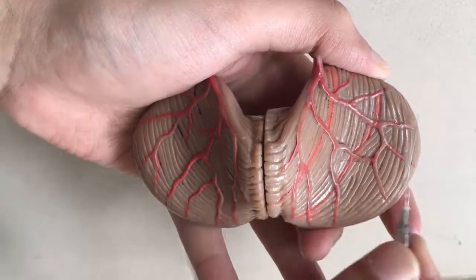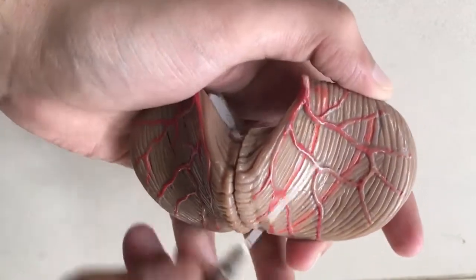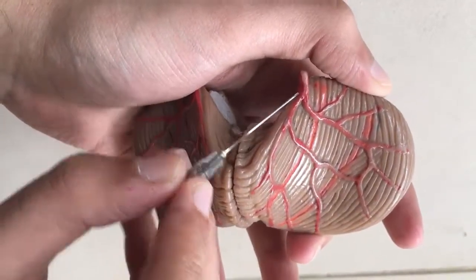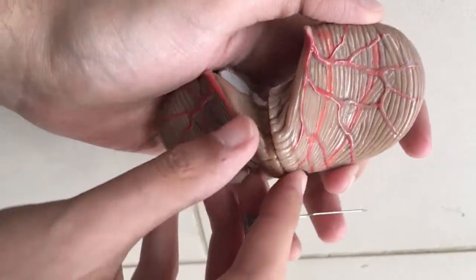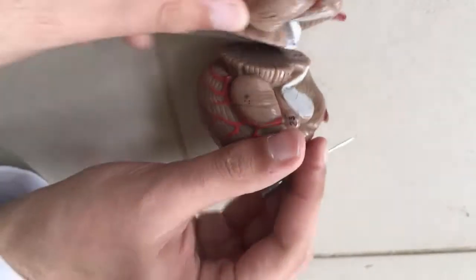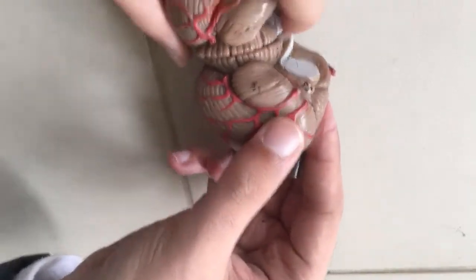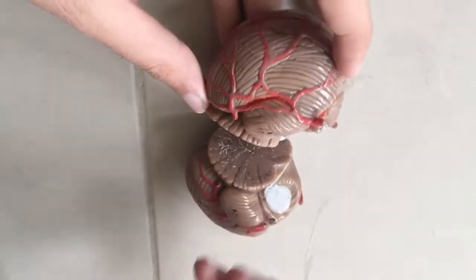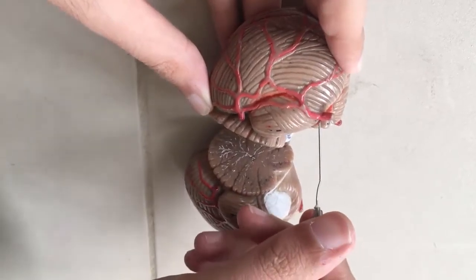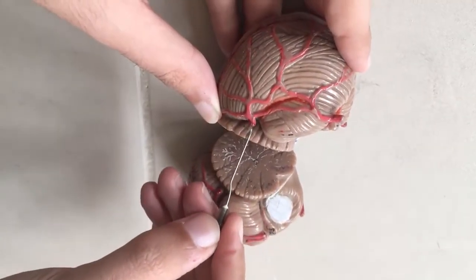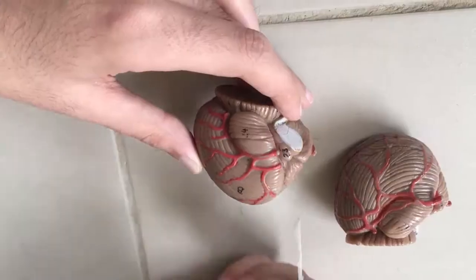This is the superior view of the cerebellum. So here this is the superior cerebellar artery, here also superior cerebellar artery. When we go to the inferior, we have these two. On this side, this is the anterior inferior cerebellar artery, this is the posterior inferior cerebellar artery.